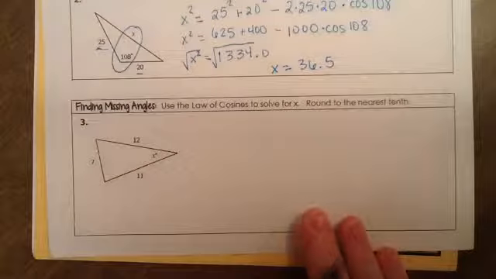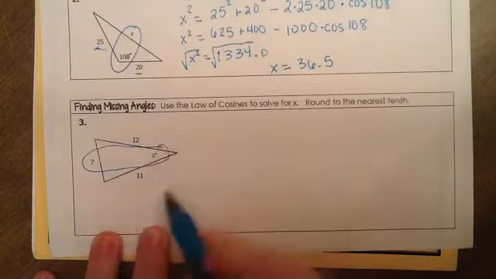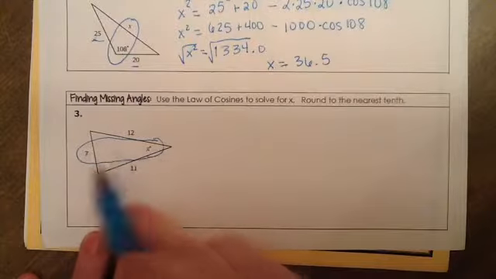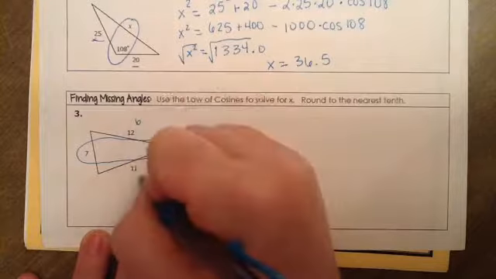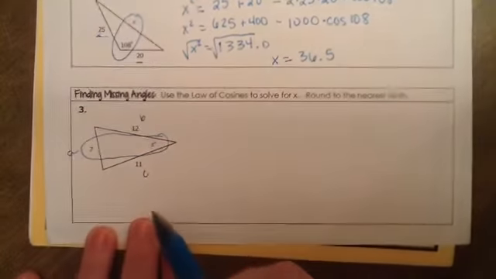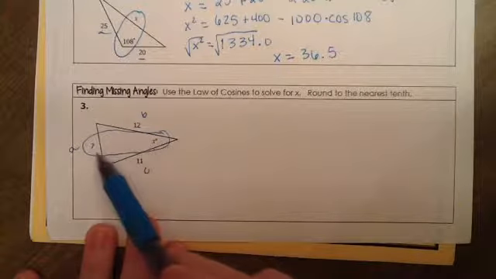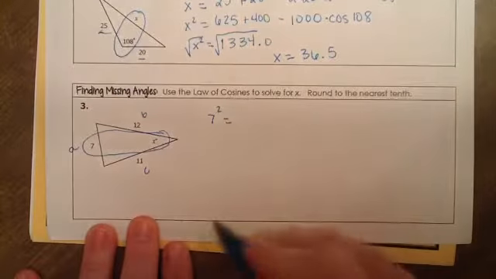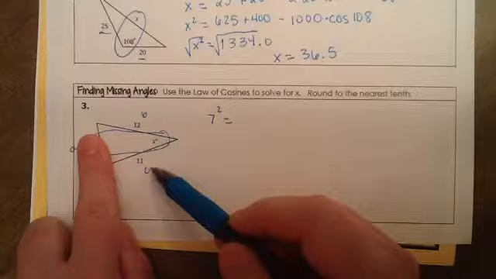For this one, when I find my match, my angle is the piece that is unknown. Okay? So when I look at my formula, these two have to be on opposite sides. This is my b and c. So this is the side and the angle that are opposite. So this side will be all by itself, 7 squared equals. These two are the ones I plug into the rest of the formula.